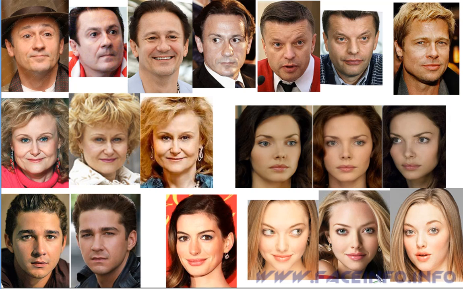For example, the eye sockets, or skull, of Amanda Seyfried are wide set, and also her orbicularis oculi muscles are well developed, very big, which makes her eyes more prominent and perceivably greater.